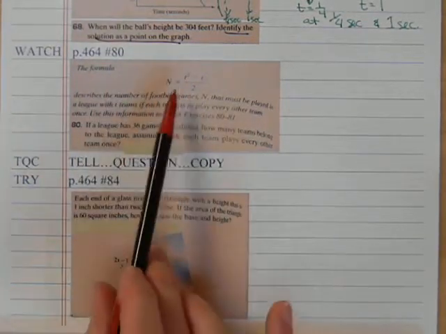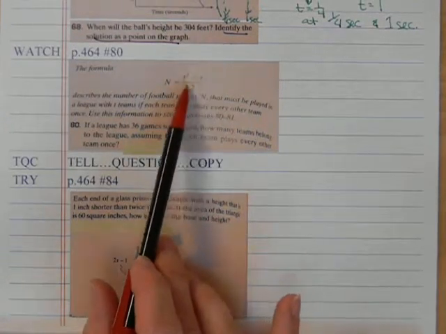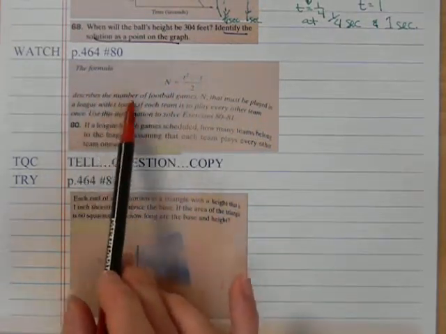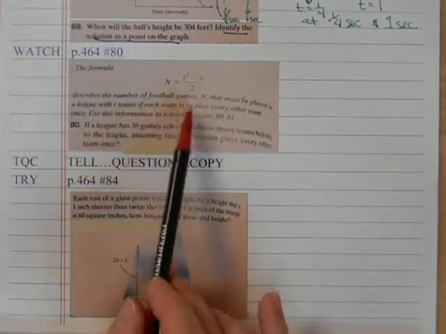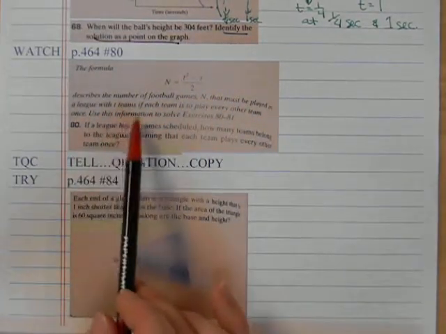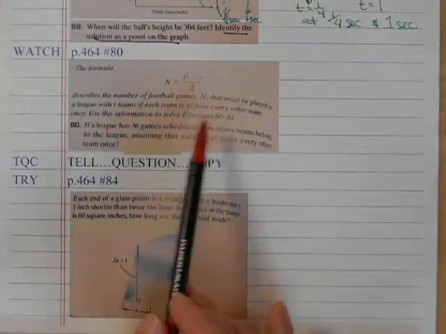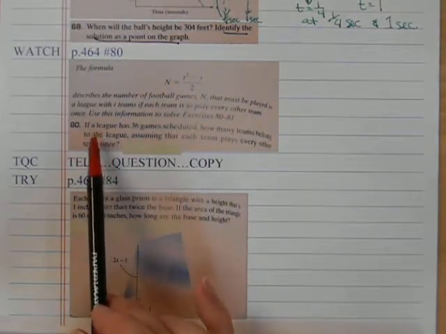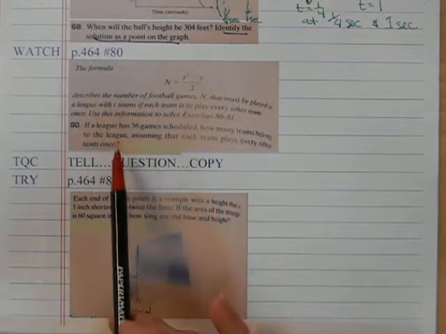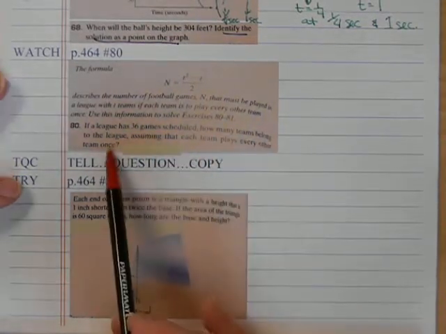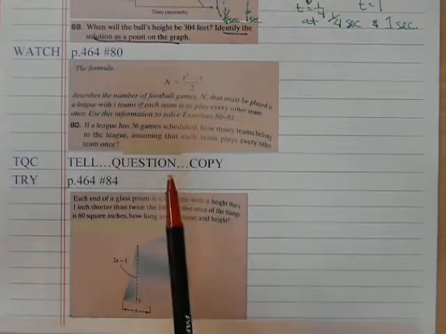The formula, n equals t squared minus t, the whole thing over 2, describes the number of football games n that must be played in a league with t teams if each team is to play every other team once. Use this information to solve exercises 80 through 81, and we're doing 80. If a league has 36 games scheduled, how many teams belong to the league, assuming that each team plays every other team once? So we've read it.